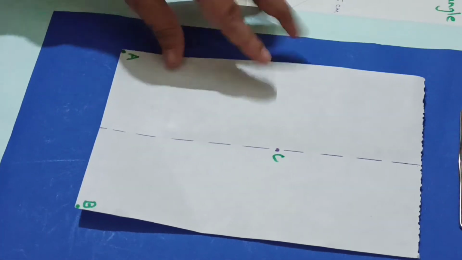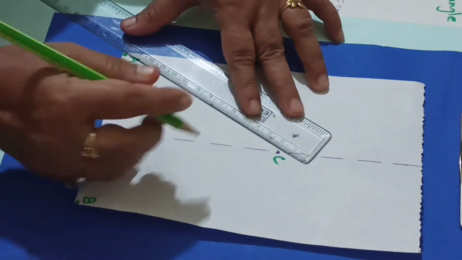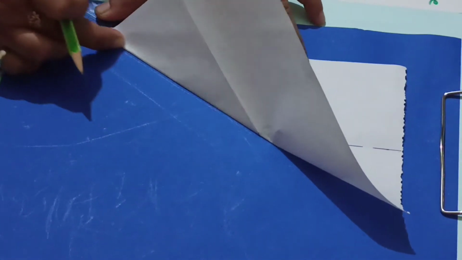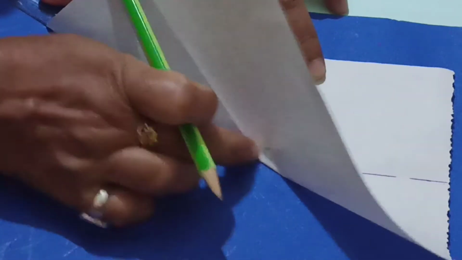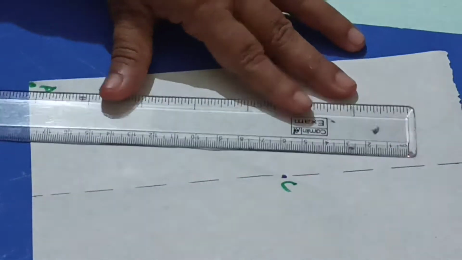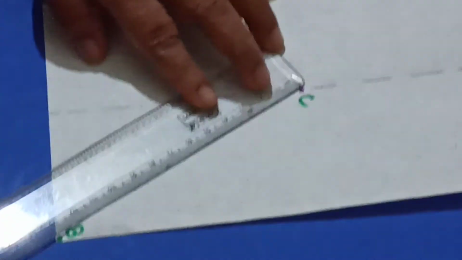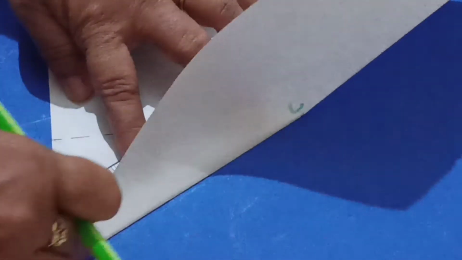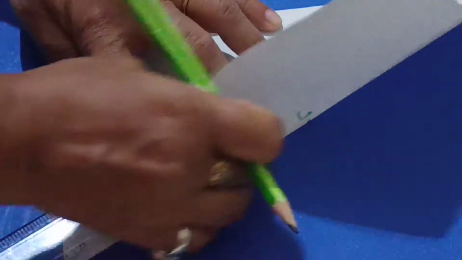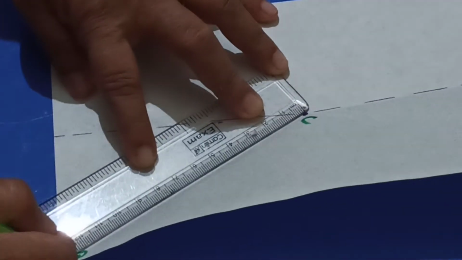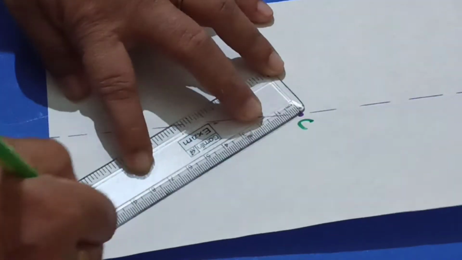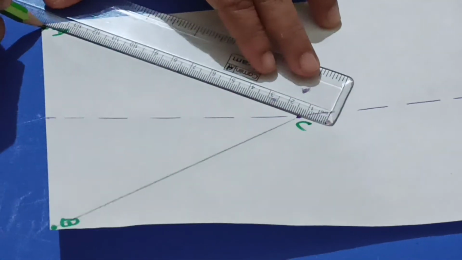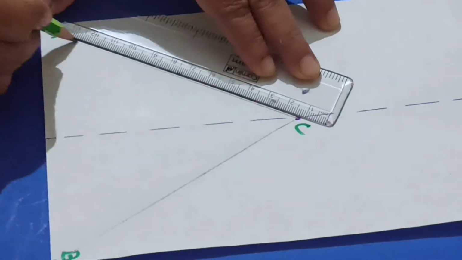Now I'll fold over here. This is your one side, and here BC, that's the other side. Okay, now let me join them.